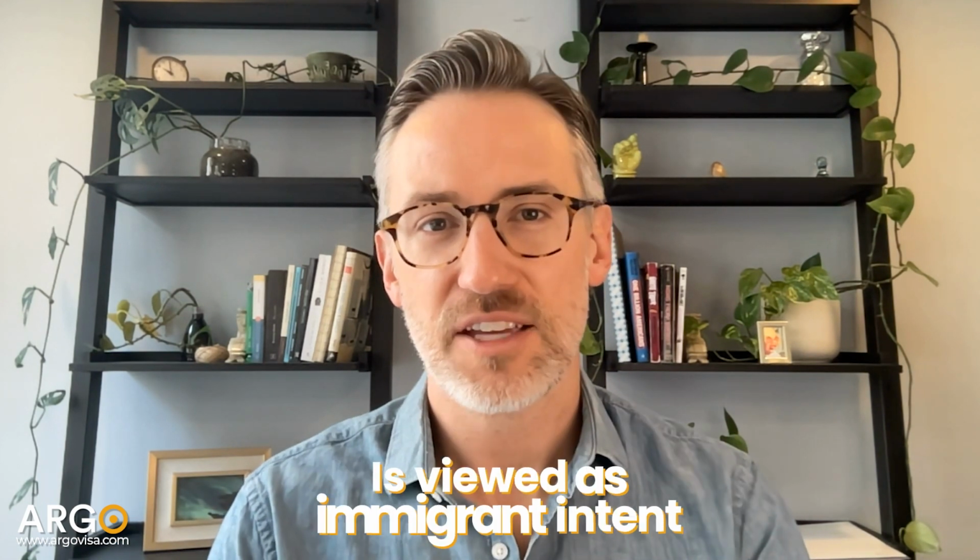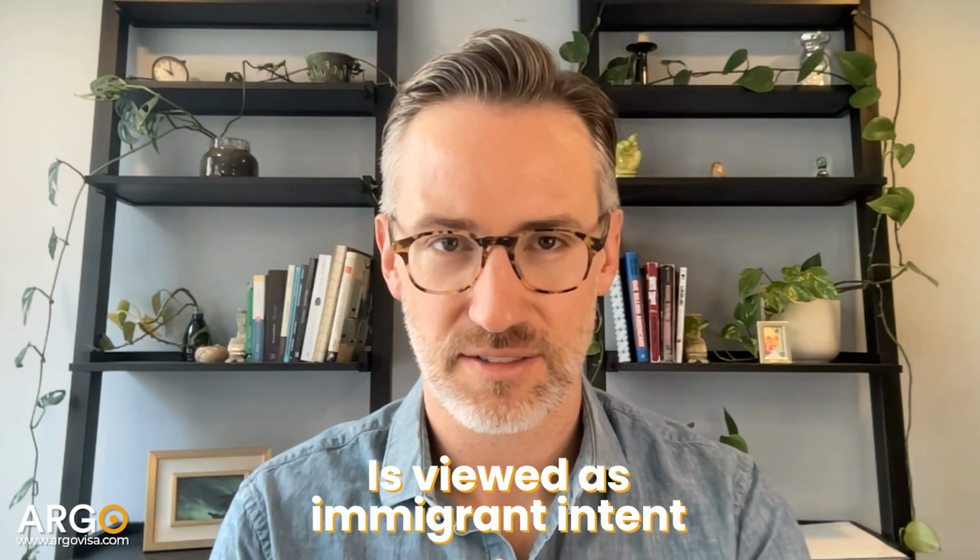But what's more common than that, and by more common, I mean 10, 20, 30 times more common than that, is what's called 214B. That's also just a code from the law, but what that means is that every visa applicant, in the visa officer's eyes, is viewed as having immigrant intent. And immigrant intent is not allowed with a non-immigrant visa. There are a few exceptions, but for most people, if you're applying for a B1, B2, an F1, or a J visa, you cannot be seen by the visa officer as intending to immigrate to the US.